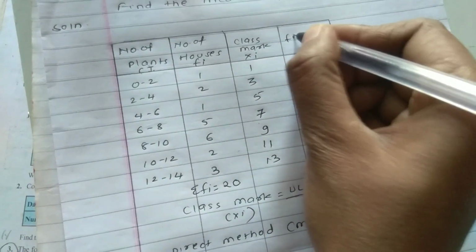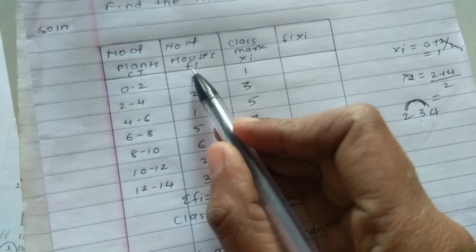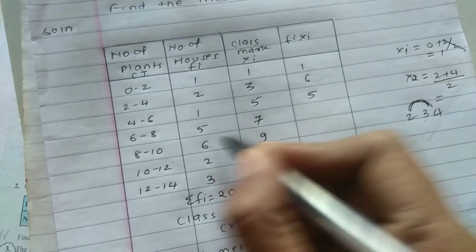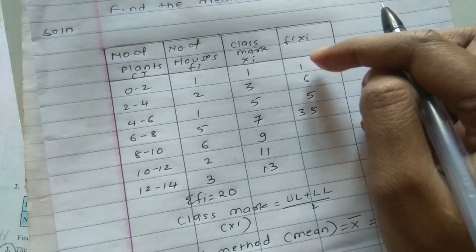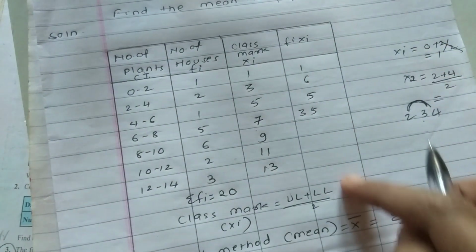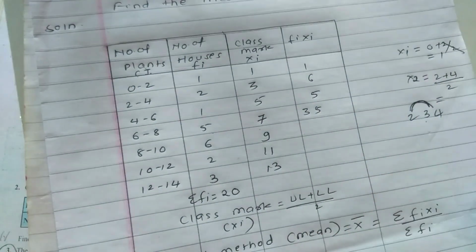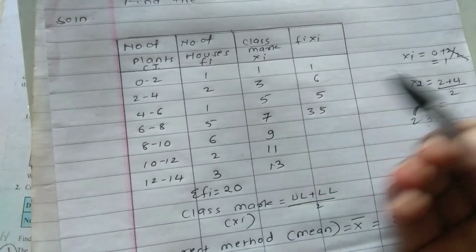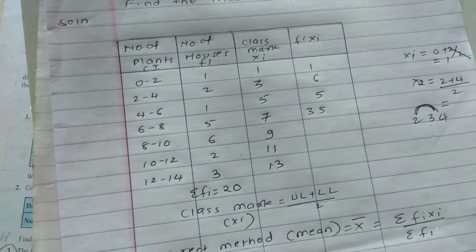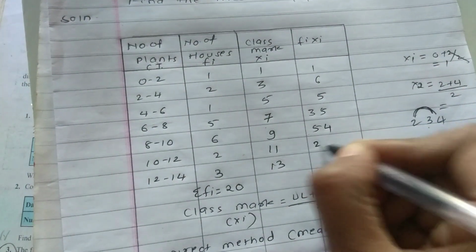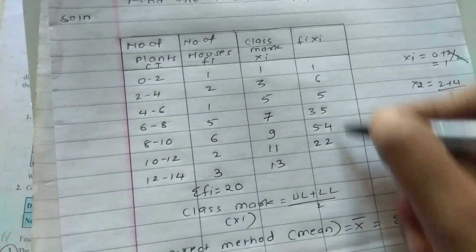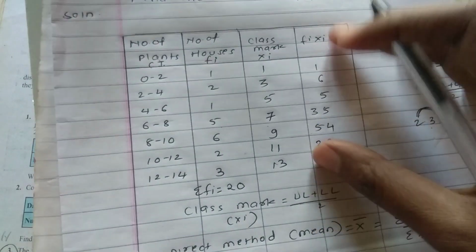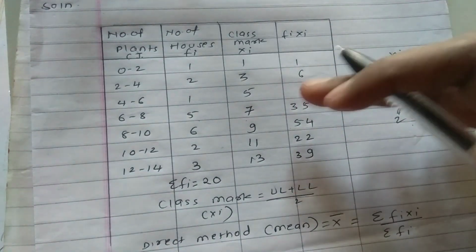So we will write here, fi into xi. Multiply the fi and xi columns and write here: 1 1s are 1, 2 3s are 6, 1 5s are 5, 7 5s are 35. While adding, write the digits in one place, all the ones digits in the same column, and the tens place here, so that it will be easy for you to add the fi into xi. 9 6s are 54, then 22, write the ones place digit one below the other, then tens place, 3 3s are 39. So no need to take this column here in a rough column and add it. Here only you can directly add.